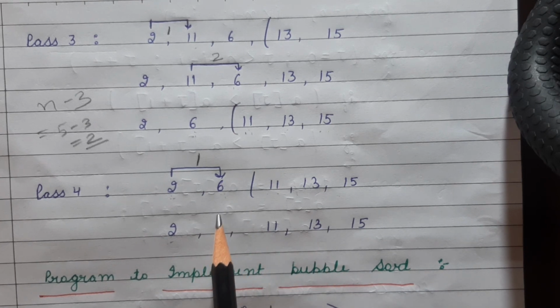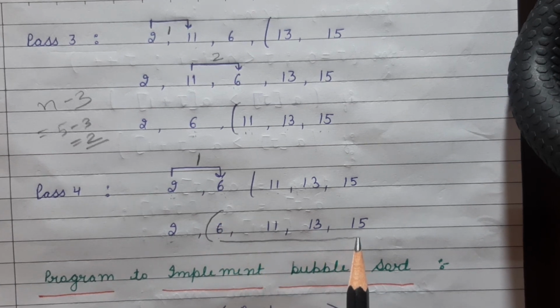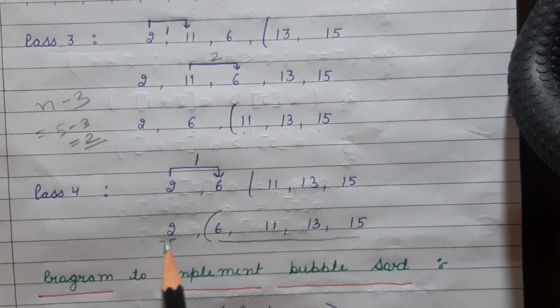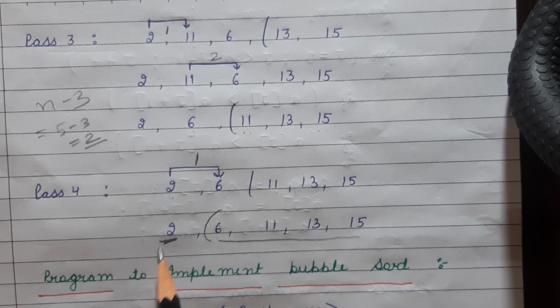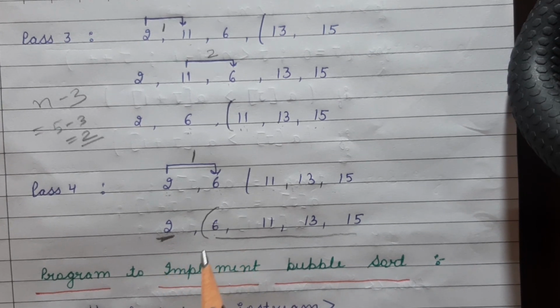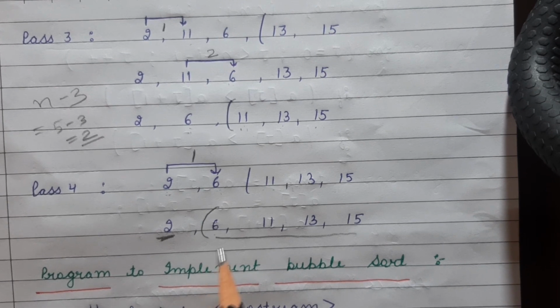The thing is, after completing pass 4, these 4 elements are in the sorted list. Now we have left only a single element, that is 2. So there is no need to move to further pass for sorting the single element, because single element is already in the sorted order. I hope now you understood why n minus 1 passes are required to sort n elements, because last element is already in the sorted order. So there is no need to move to the further pass 5.